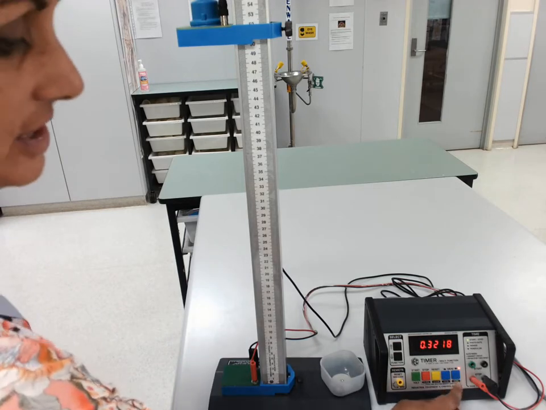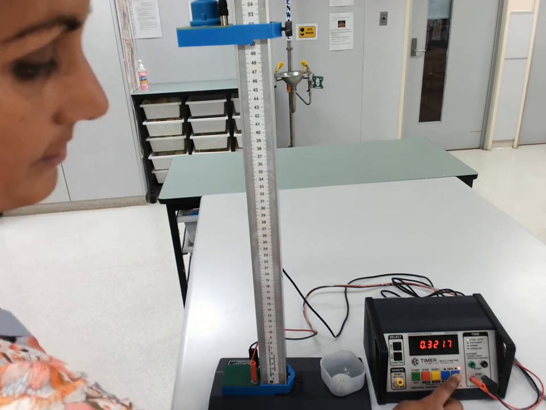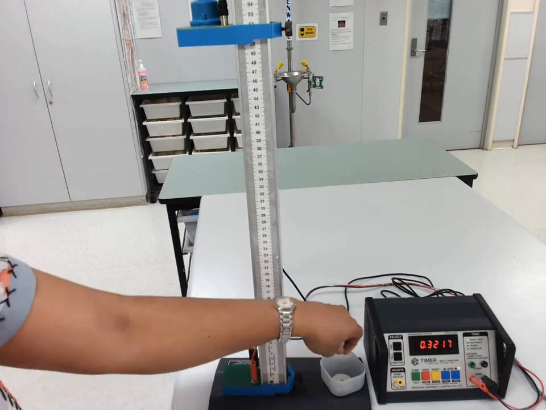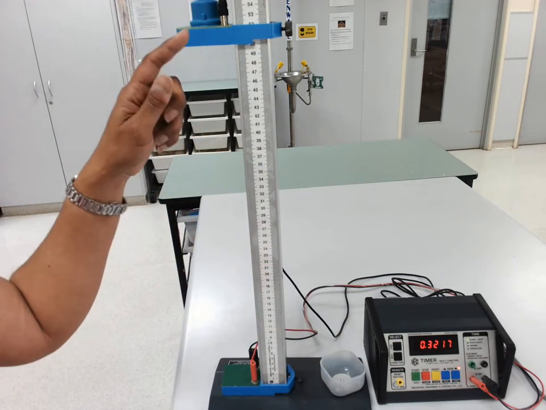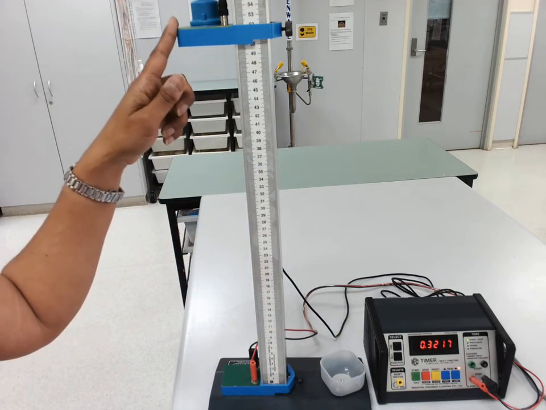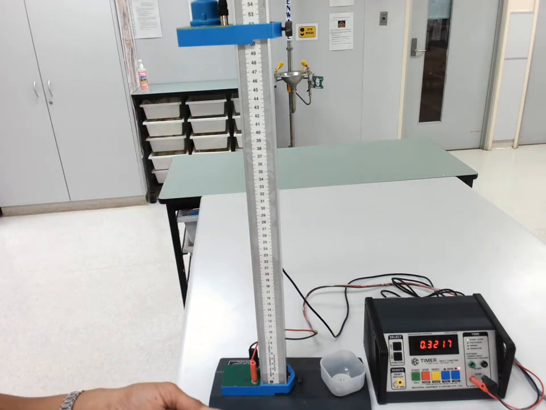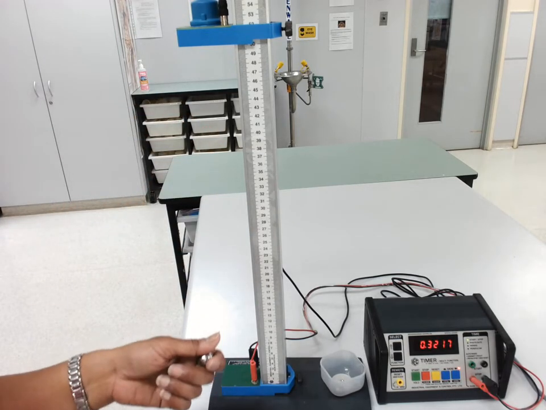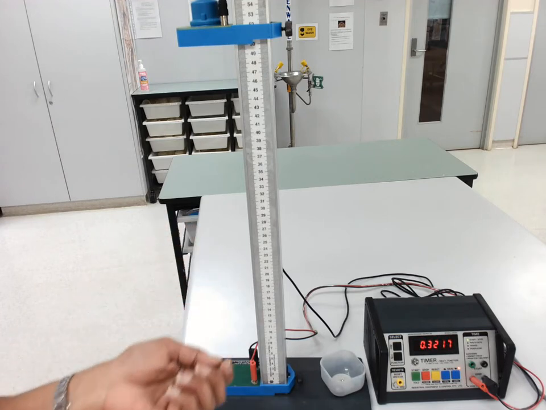And we can average the readings now. Now we can also adjust the height and repeat the runs and plot a graph.